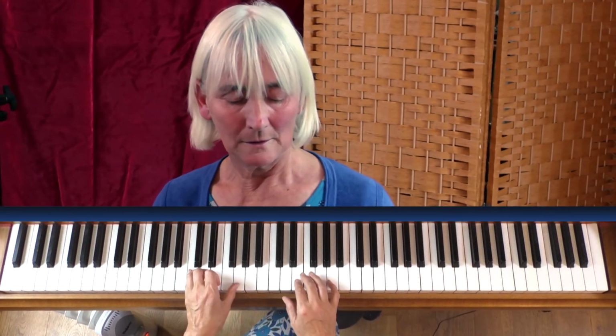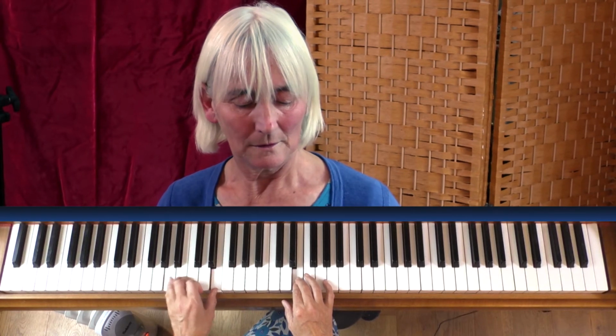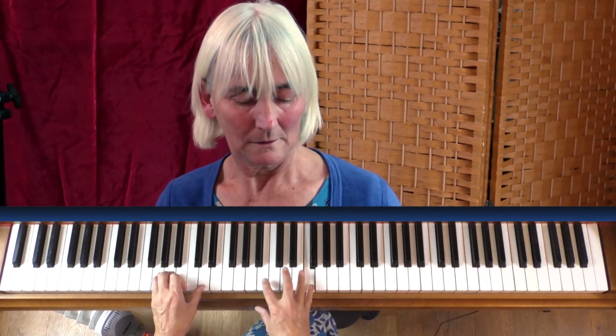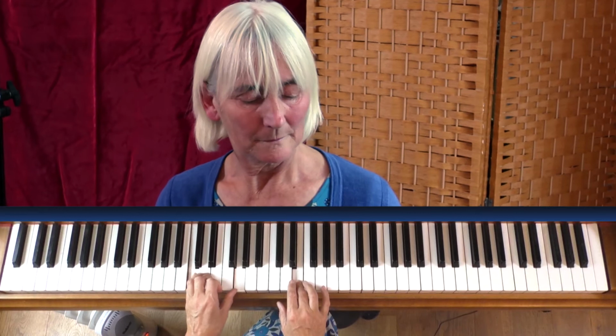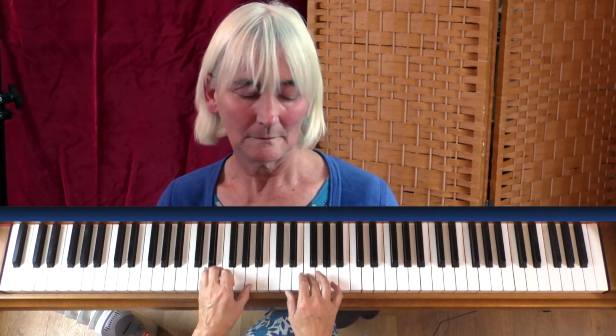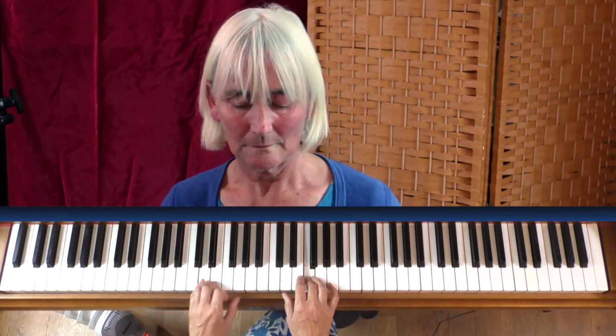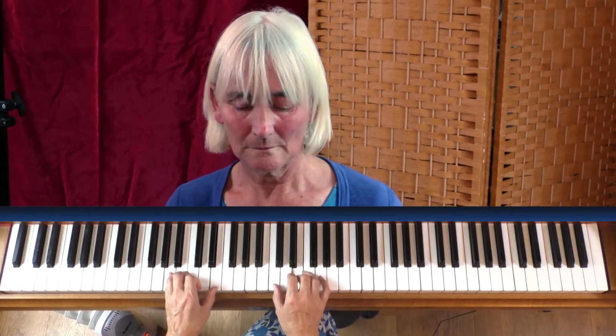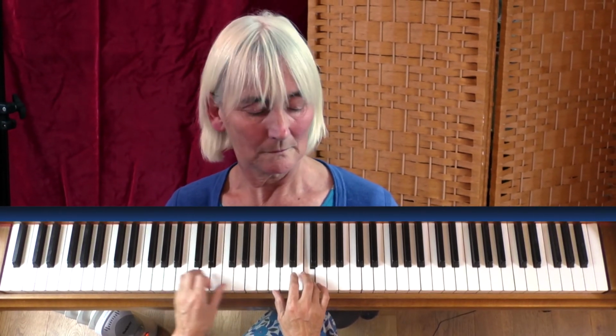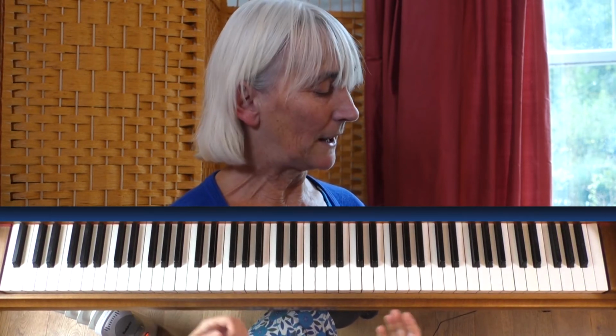Rests and long notes are really valuable. So I'm putting rests in and having long notes, and that makes it interesting to the ear.